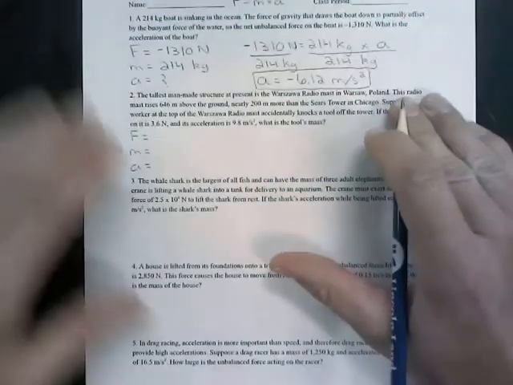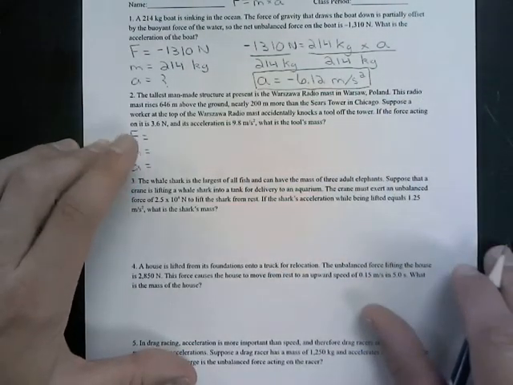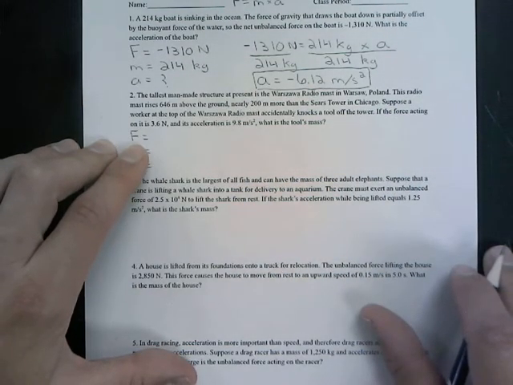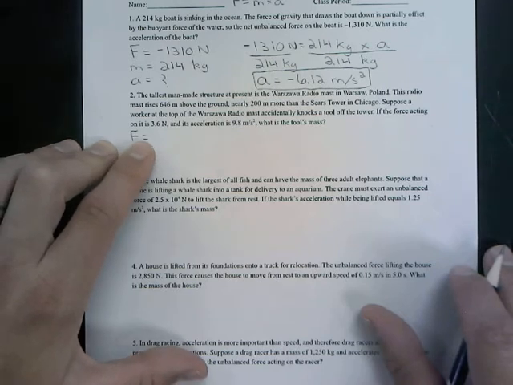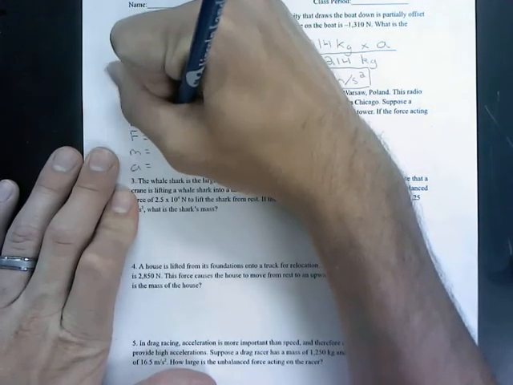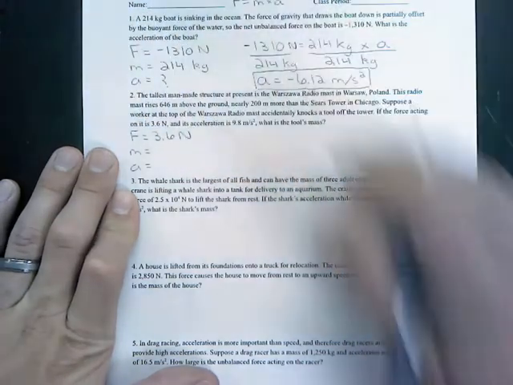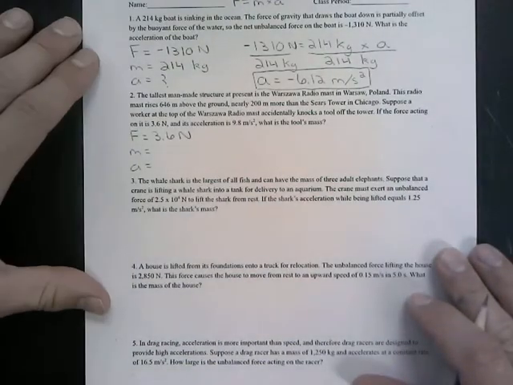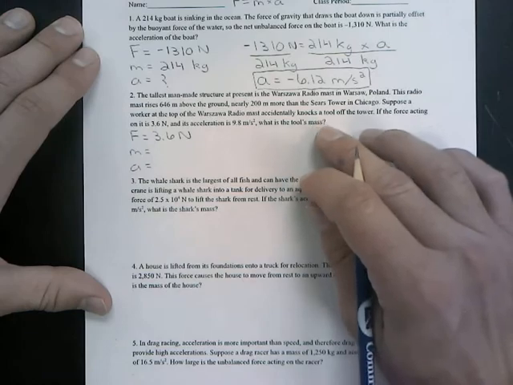And we just list this out. We look for what we know and don't know. Force is always going to be measured in newtons. So if we read the problem, we find here the amount of newtons is 3.6 newtons. Now, the mass of the tool, if we read carefully, it says, what is the tool's mass?